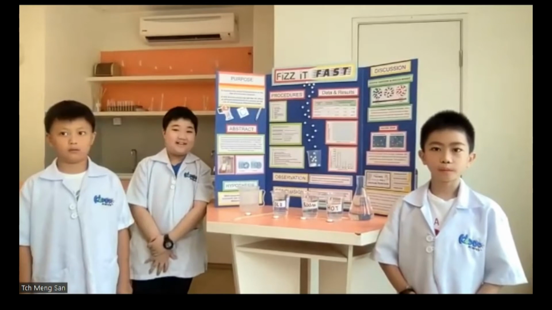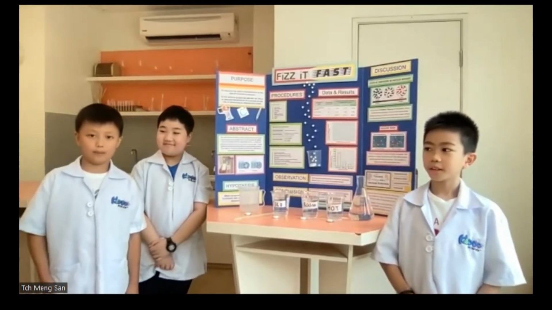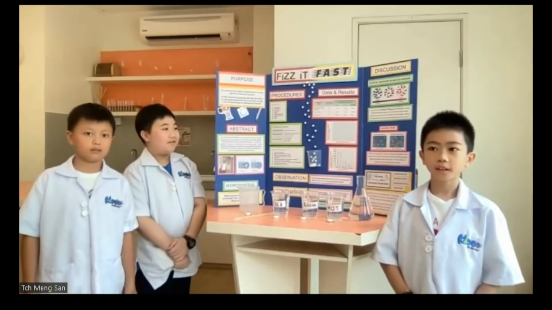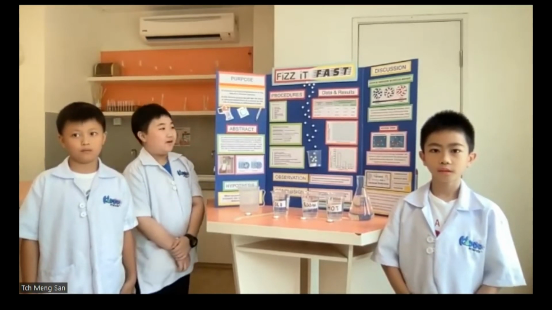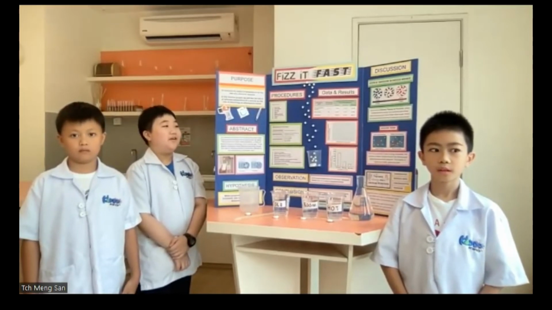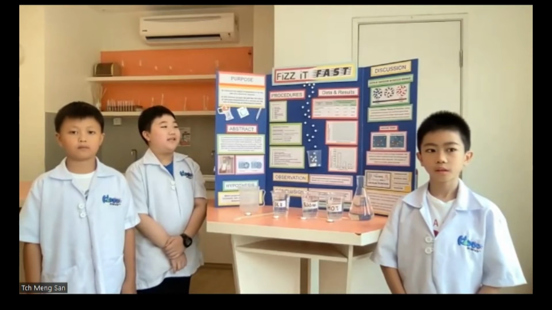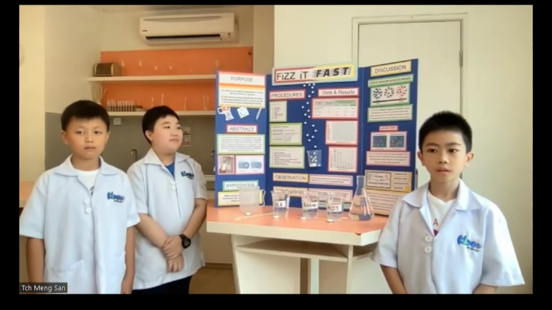And this will be in our next experiment. Now let us share what happened in all the fizzing. According to kinetic theory of particles, when temperature is higher, the particles gain more kinetic energy and move faster than usual. When it is hot, the particles become more active.